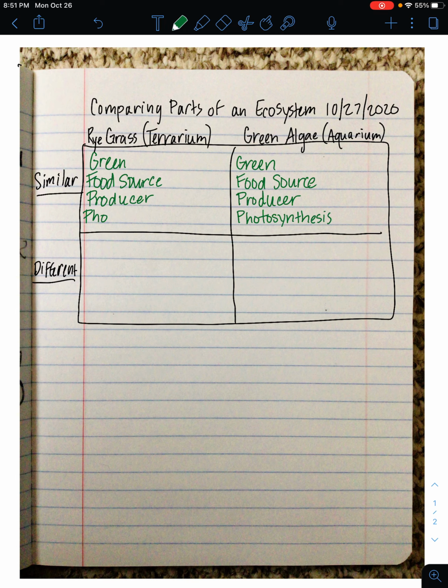They make their own food out of sunlight and carbon dioxide. So these are some examples that I have thought of that are similarities between ryegrass and green algae.